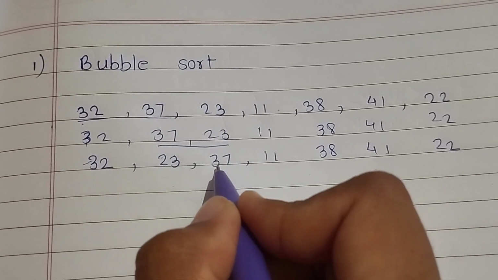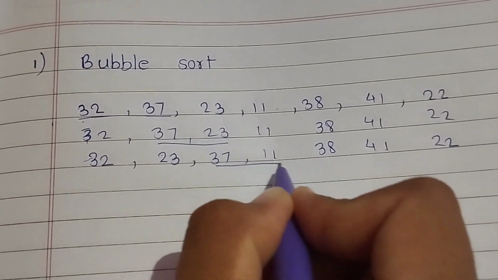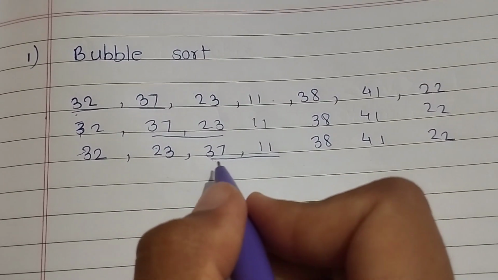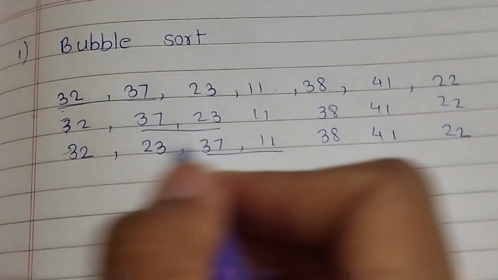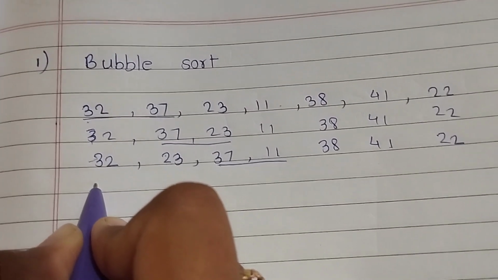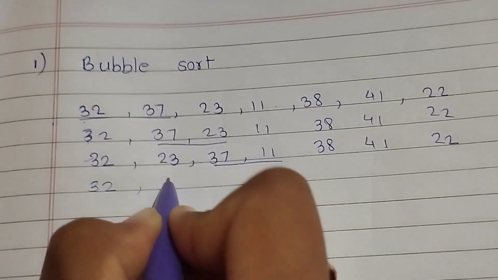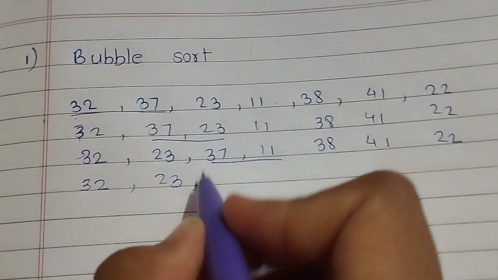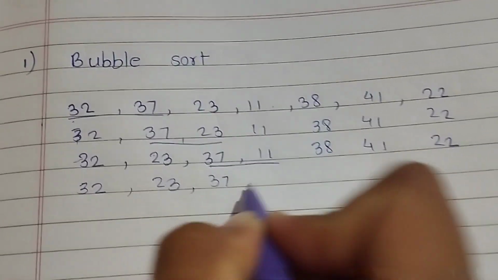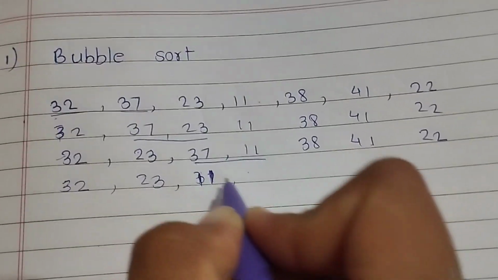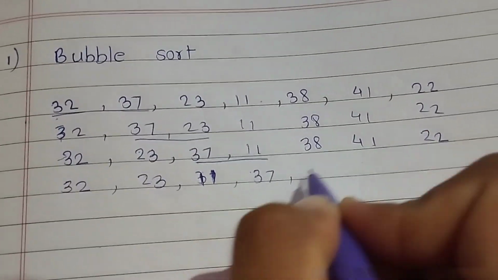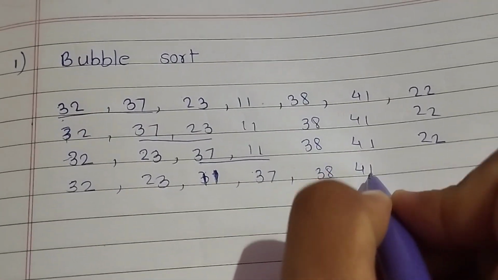Now we compare the next two elements. These are 37 and 11, and 37 again is the biggest number. So now again we push 37 to the right side. Here 11 and 37, 38, 41.